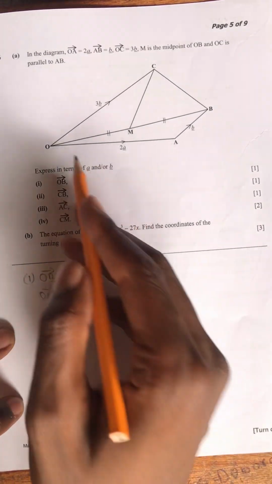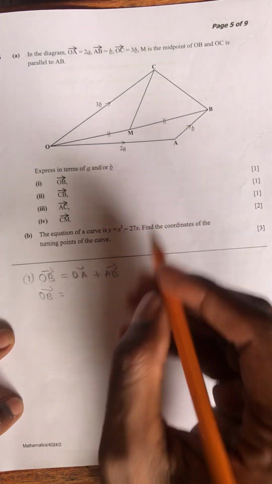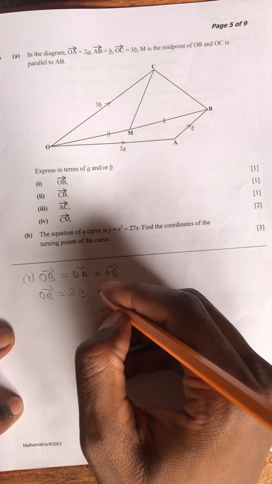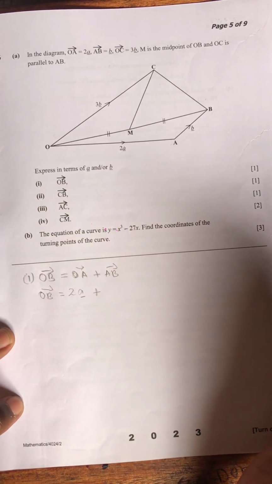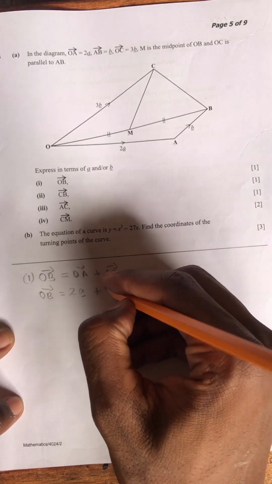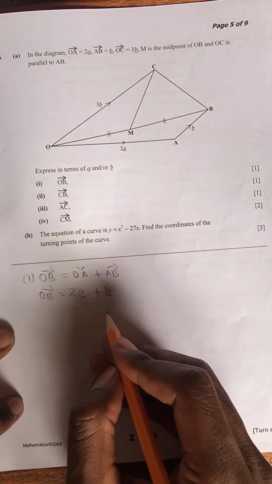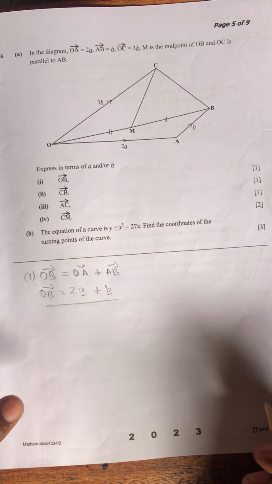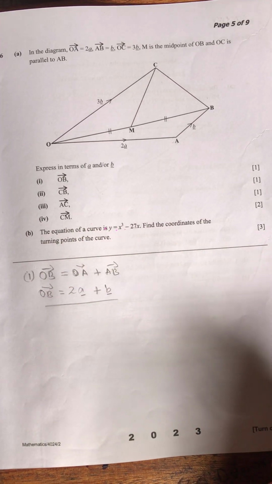So OB will be equal to, what is OA? OA is 2A. So we have 2A there like that. And then we're saying plus, what is AB? AB, we have vector B there. Now are these two like terms? No. So we just leave our answer there. And so that is the answer to the first question.